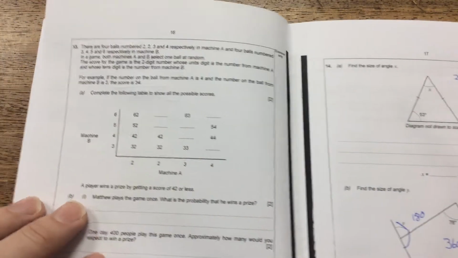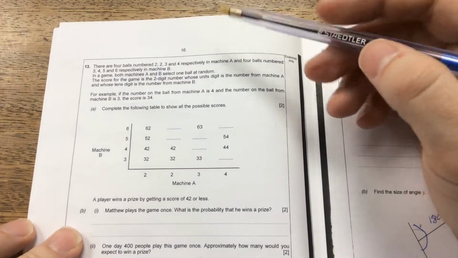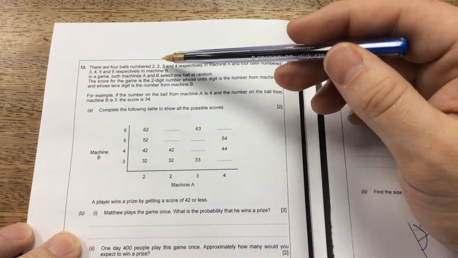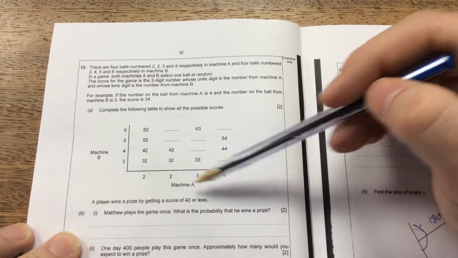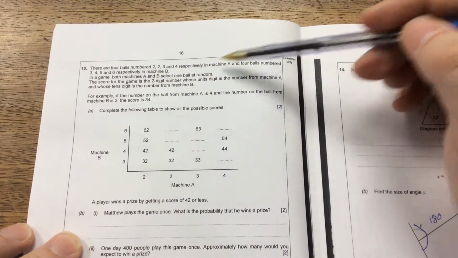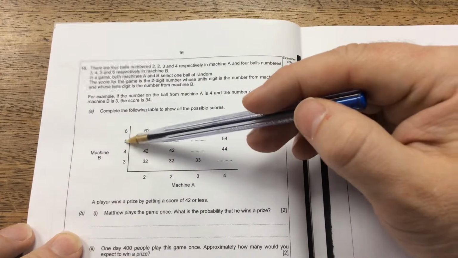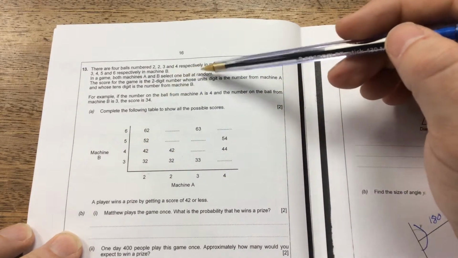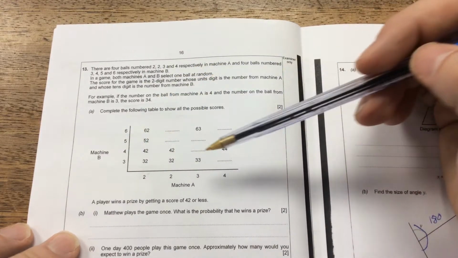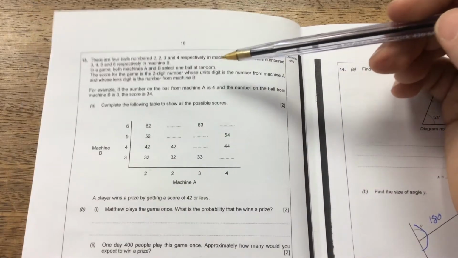Right, question 13. Always read this question carefully. 4 balls numbered 2, 2, 3 and 4 in machine A, and 4 balls numbered 3, 4, 5 and 6 in machine B. In the game, both machines A and B select 1 ball at random.